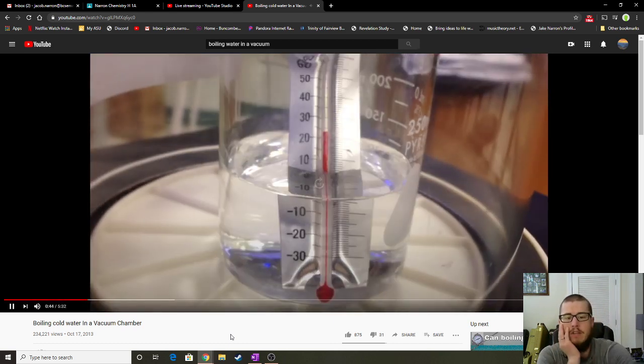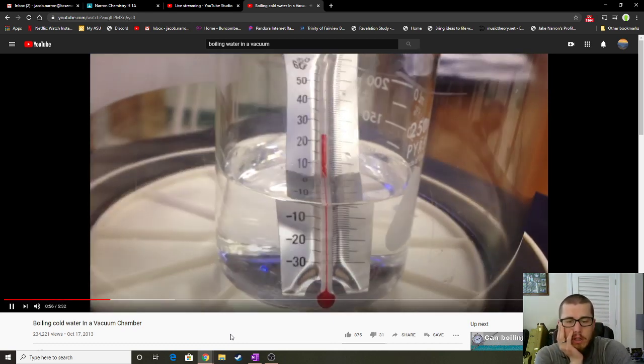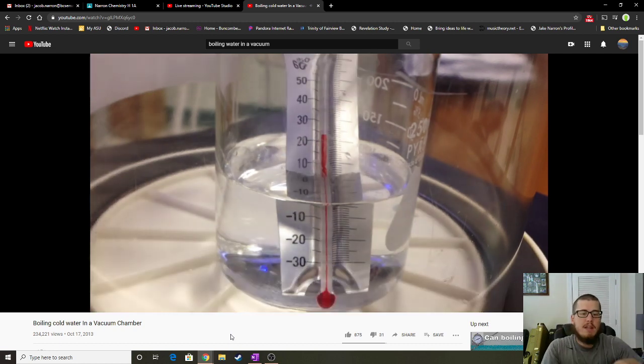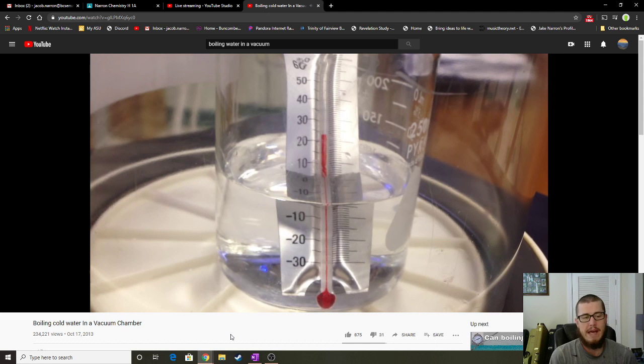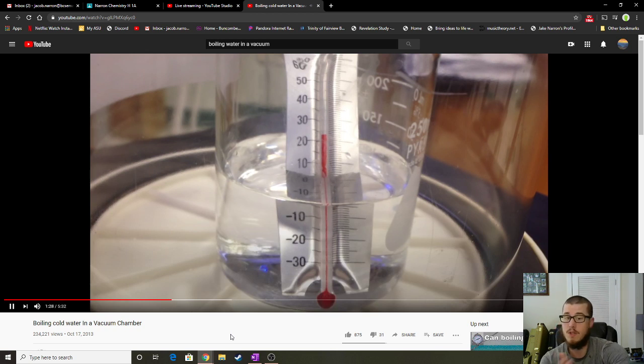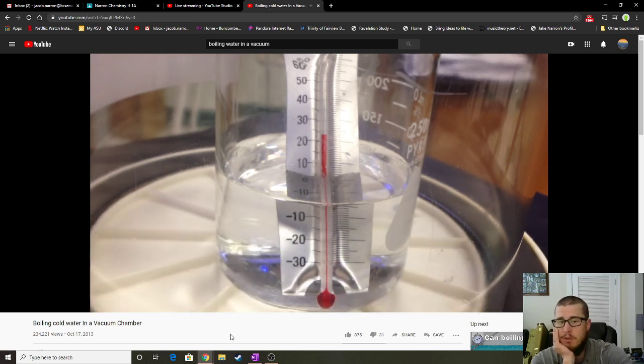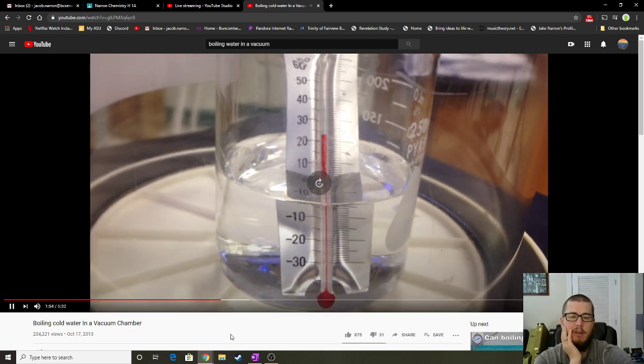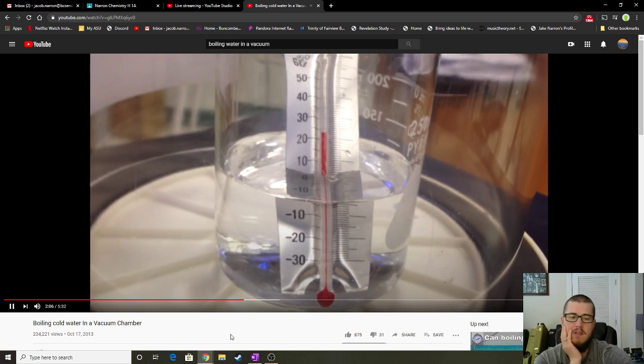Okay, let's fast forward. It's taking too long. Okay, there we go. He's sucking out all the air, and we can see the water shaking. That's because the vacuum pumps are actually pretty loud. I'm not going to do sound effects, don't worry. But as we can see, temperature's still the same. Temperature's staying constant, but the pressure is getting less and less the longer that vacuum pump is on. See, temperature's still the same.